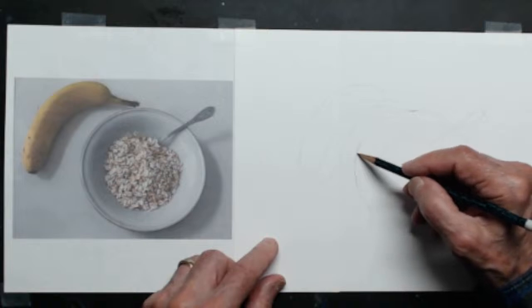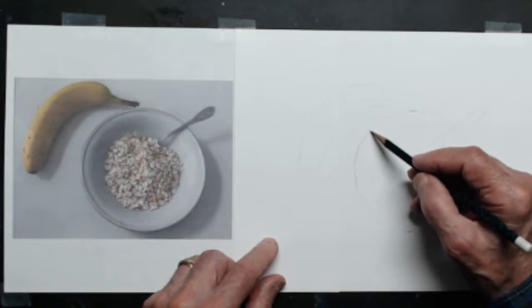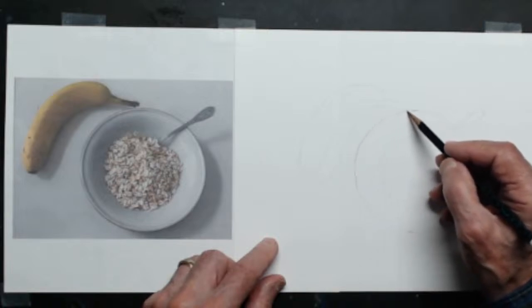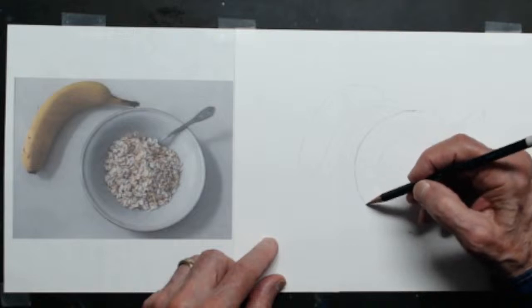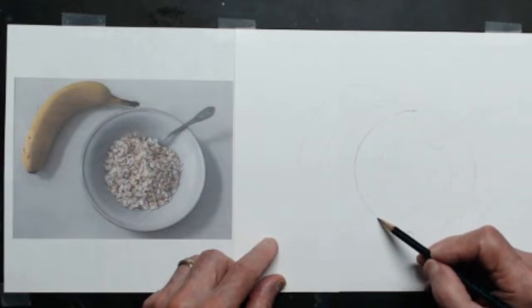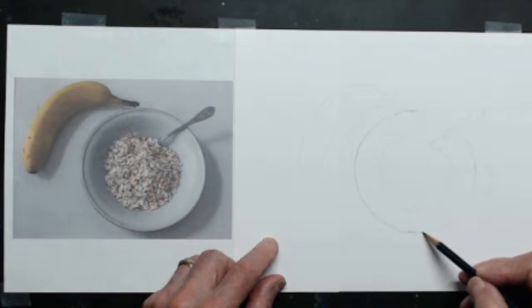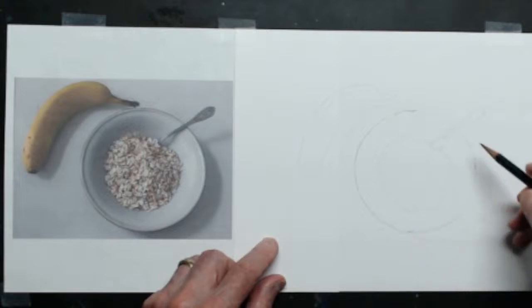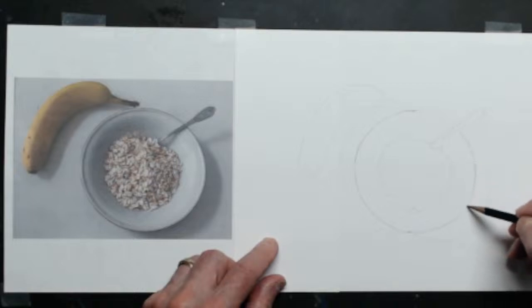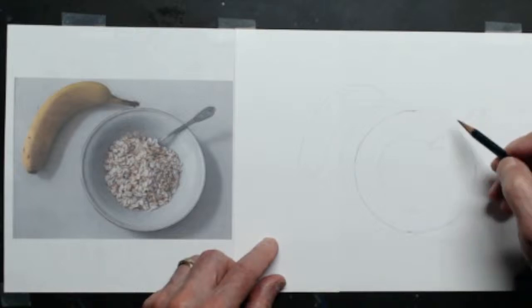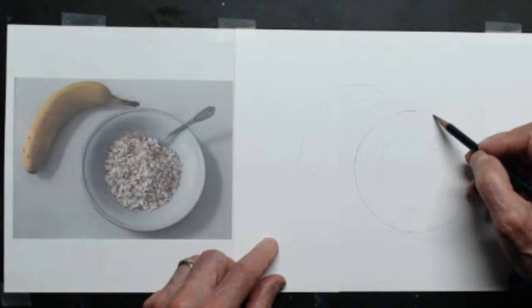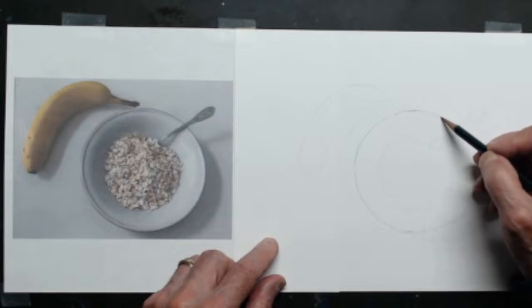Okay, then I draw on the sides. This is a light drawing here, just to get the shape of the outline of the bowl. A simple circular, and I'm going to put the shadow around it anyway.